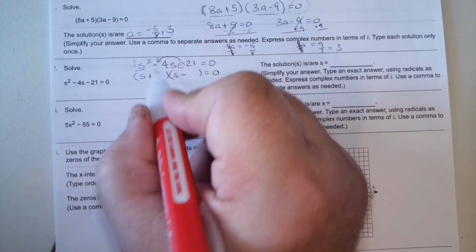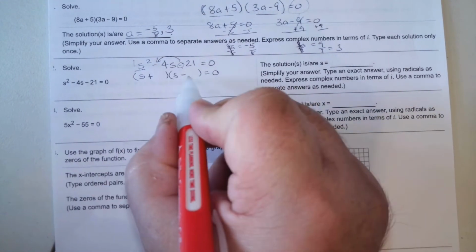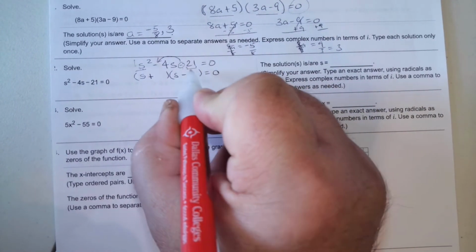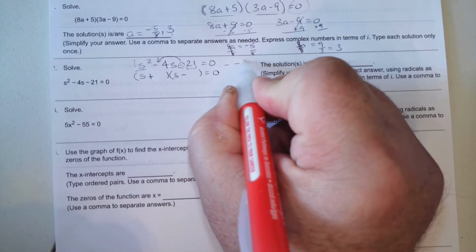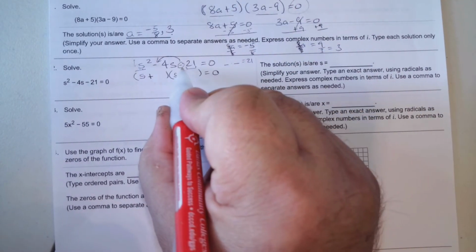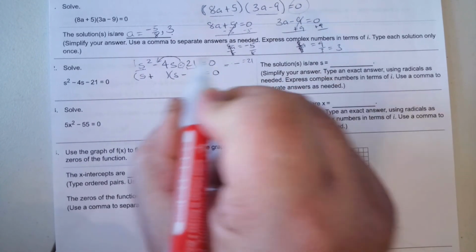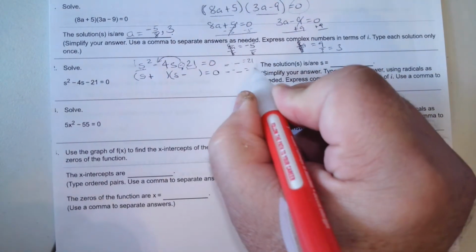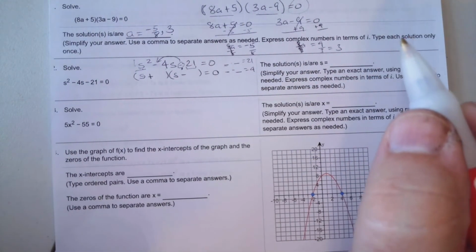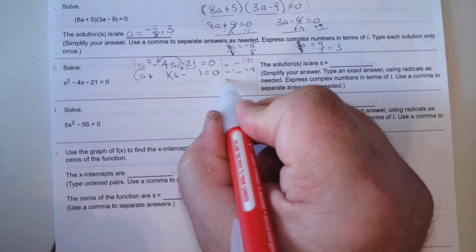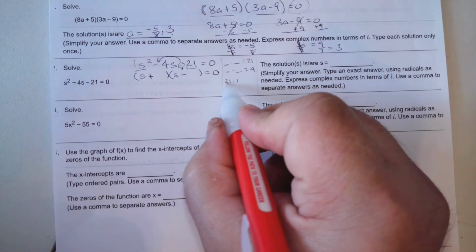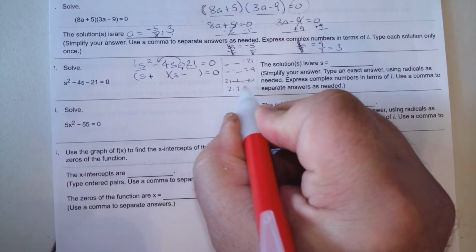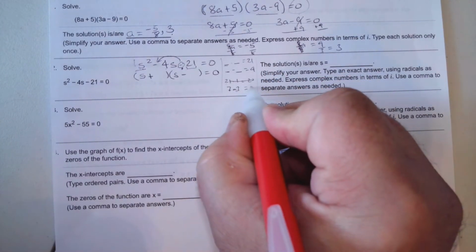Look at the first sign. The first sign is a minus, so that means the bigger number has to go in the negative. All right, so let's figure out what times what equals 21, the last number, and when we subtract them, it equals 4. We have 21 times 1, but 21 minus 1 is 20. That's not it. 7 times 3 is 21, and 7 minus 3 is 4.